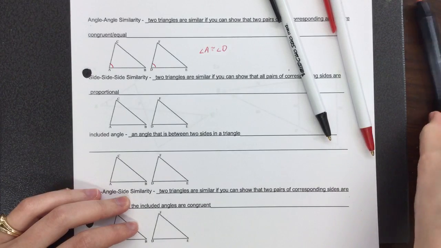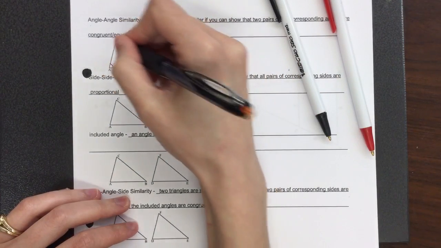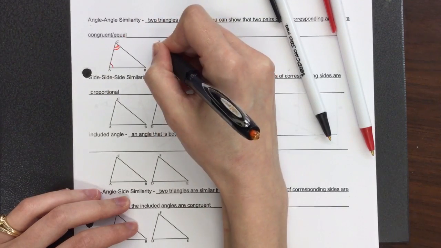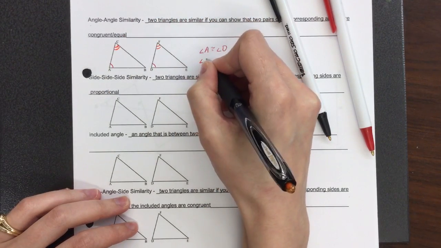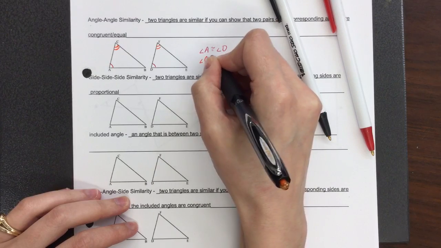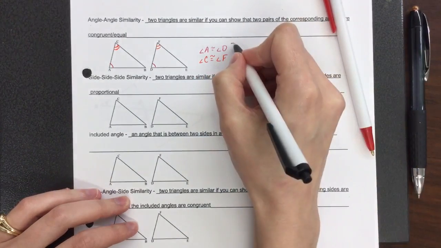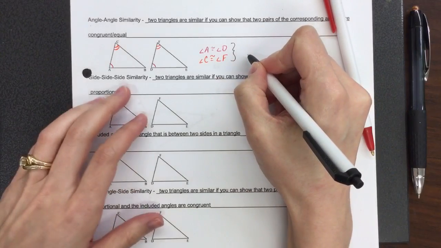And then if we have another one, and it doesn't matter which two they are, they can be any two. So if we have angle C is congruent to angle F. If we can show those two things, then we can say that the two triangles are similar.